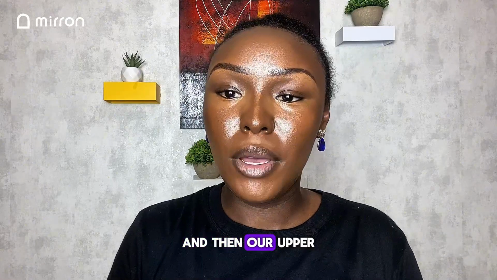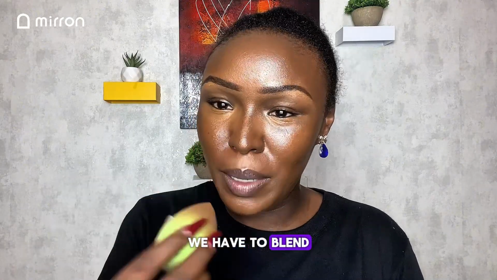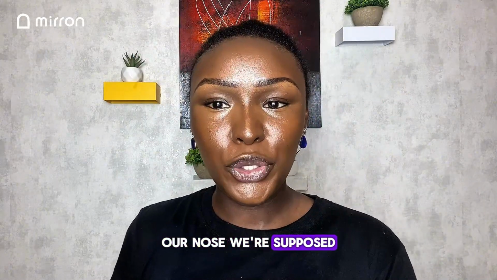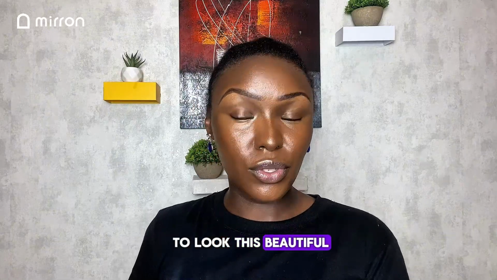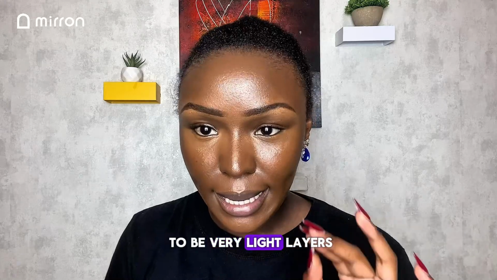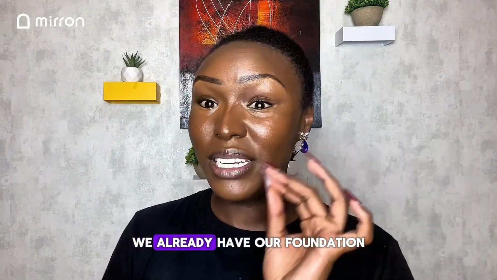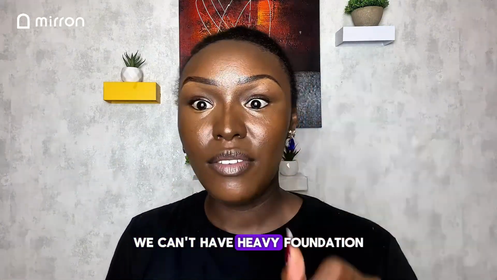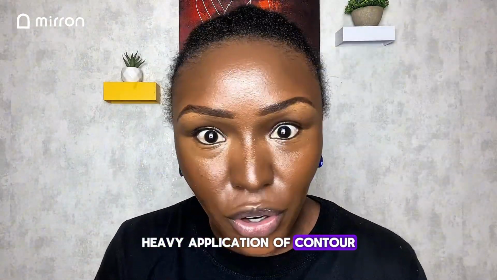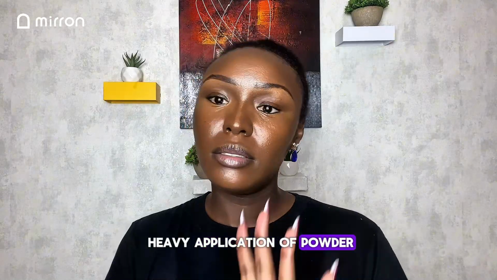And then our upper lip where we applied, we have to blend it into perfection. Our nose. We're supposed to look this beautiful. We're not supposed to look like we have makeup because we want it to be very light layers. We already have our foundation. We can't have heavy foundation, heavy application of concealer, heavy application of contour, heavy application of powder.